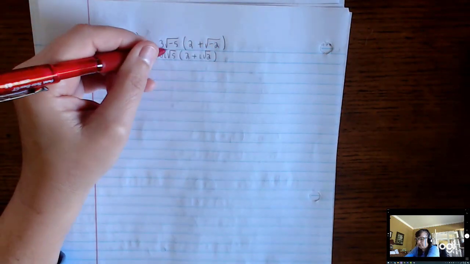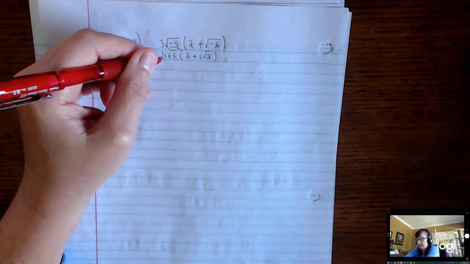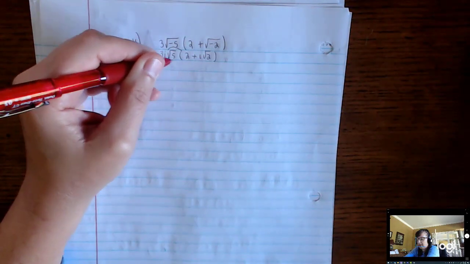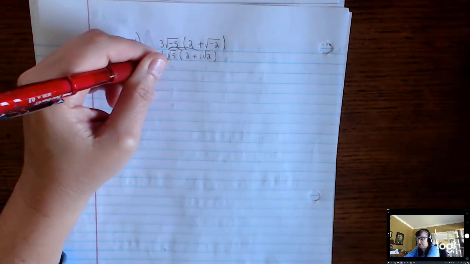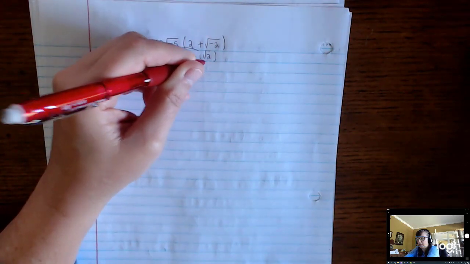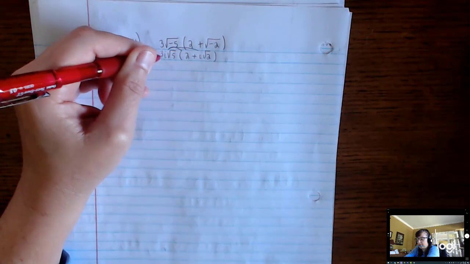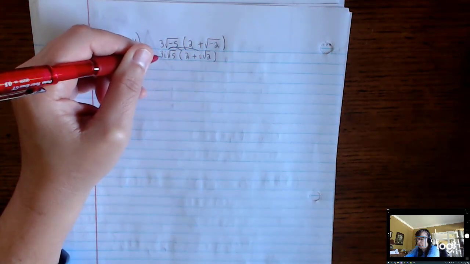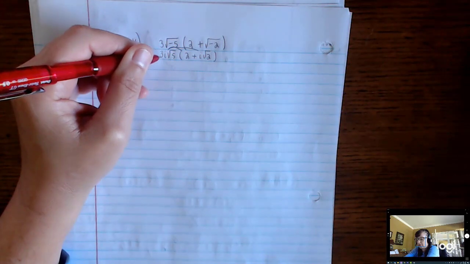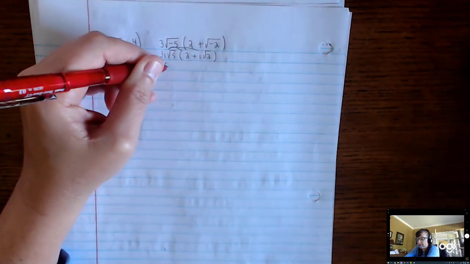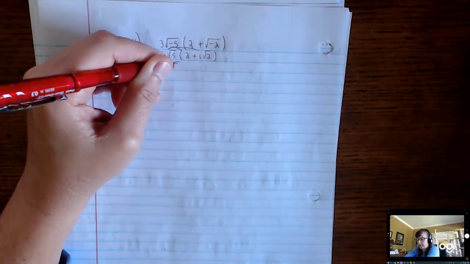Now you're going to just distribute this 3 times i times square root of 5 to the 2, and this 3i square root of 5 times i square root of 2. So there's multiplication in between all of these things. So you just want to multiply the things that look alike together. So 3 times 2 is 6 times i times square root of 5.